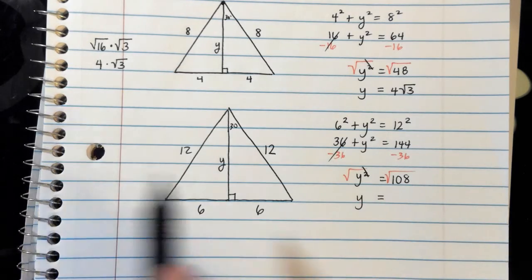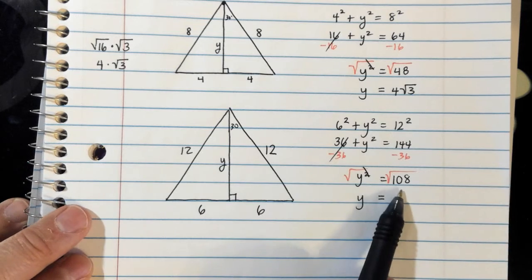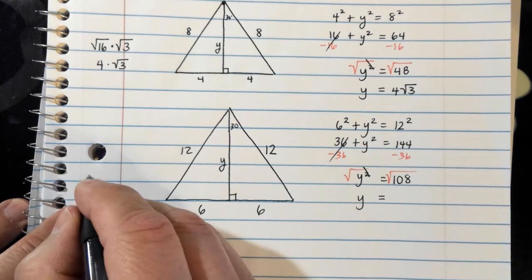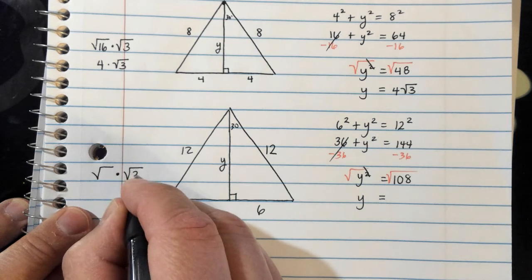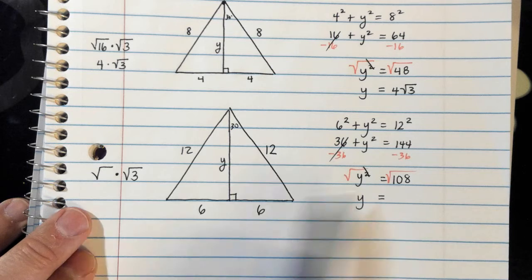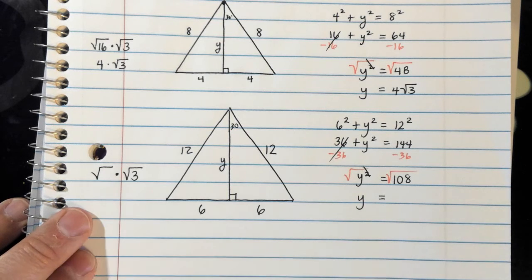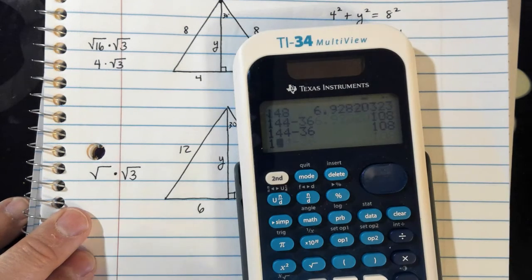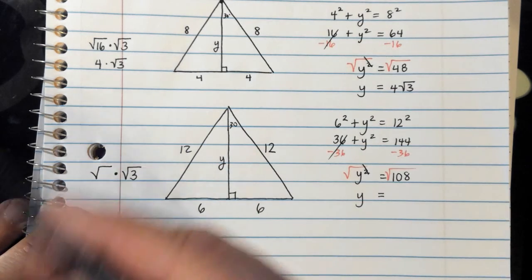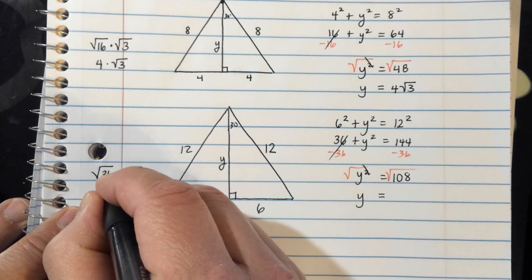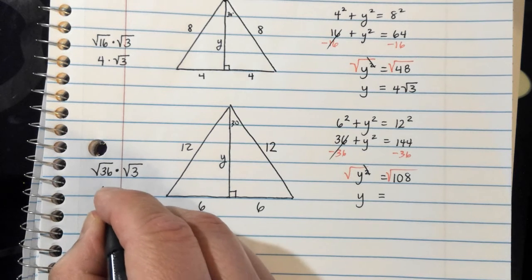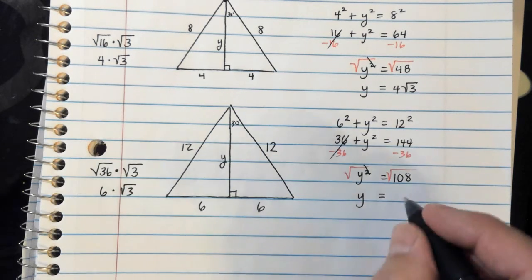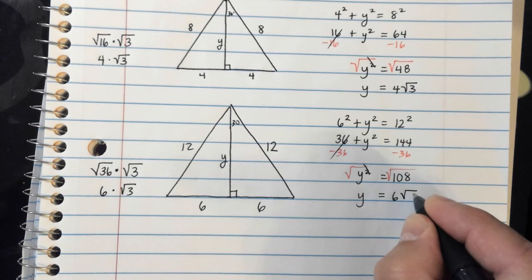Okay, and I'm going to do the work over here. Again, I know, because it's a 30, 60, 90, that one of the special numbers involved will be radical 3. So you just divide 108 by 3 to get this number. 108 divided by 3, 36. Which happens to be a perfect square. Yeah, and then square root of 36 is 6. So this ends up being 6 radical 3.